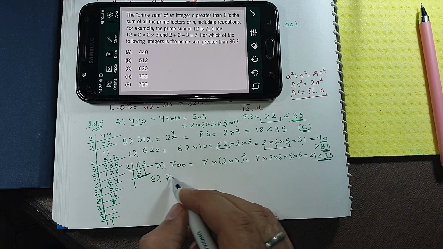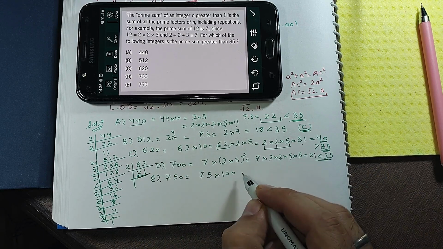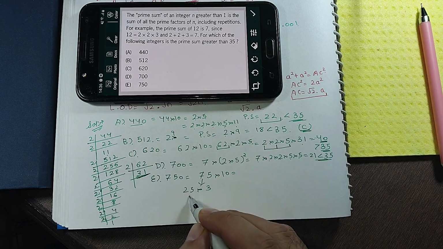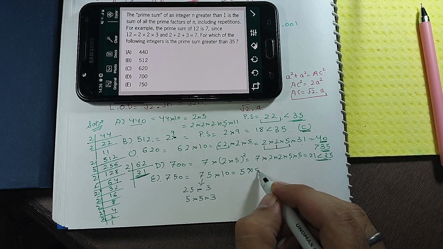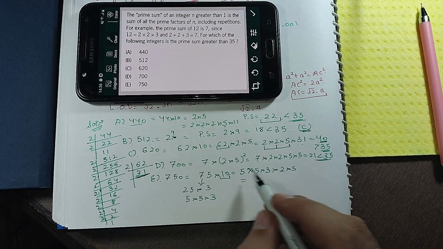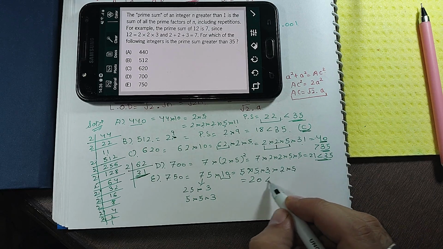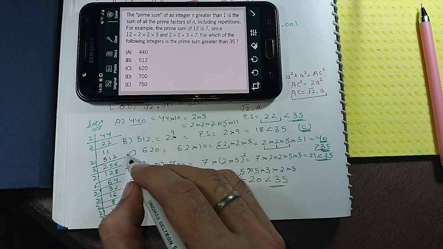Now the last one is 750. So 750 can be written as 75 into 10, where 75 can be written as 25 into 3, or 5 into 5 into 3. So I will write it as 5 multiplied by 5 multiplied by 3 into 10, which can be written as 2 into 5. So this is 5, 10, 13, 18 and 2, 20. So it is having sum less than 35. So the right option is option number C, 620.